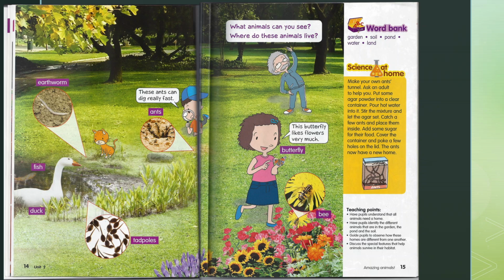Are all these animals the same? Do they have the same body parts? Which animals here do you think can only live on land?